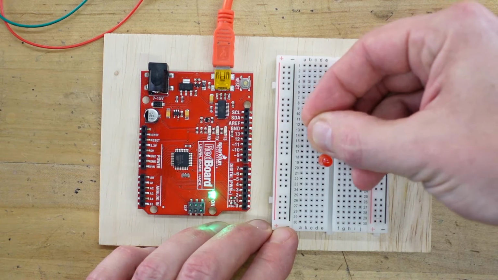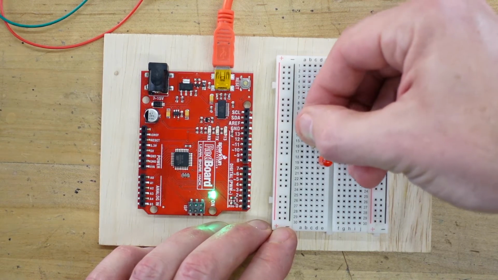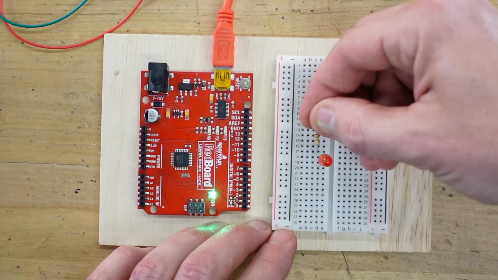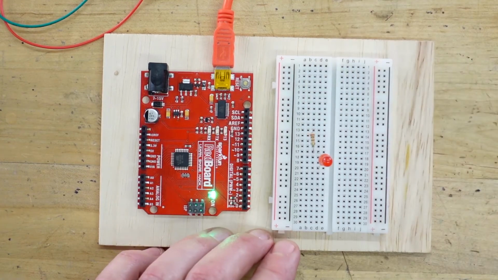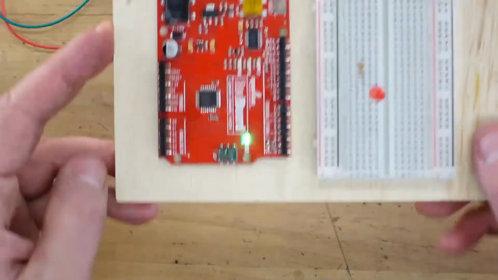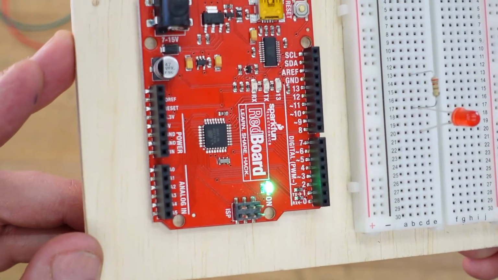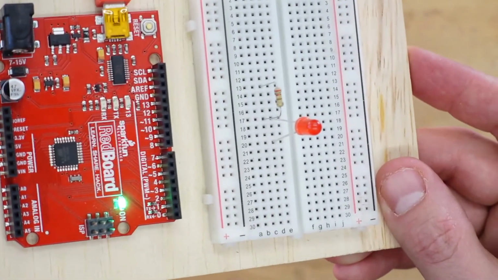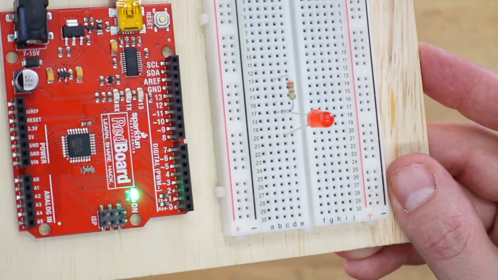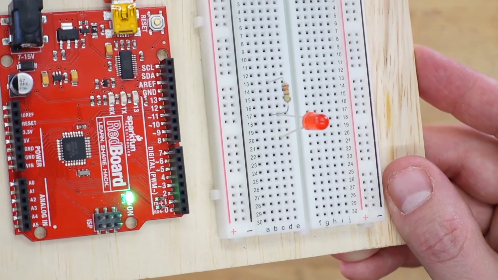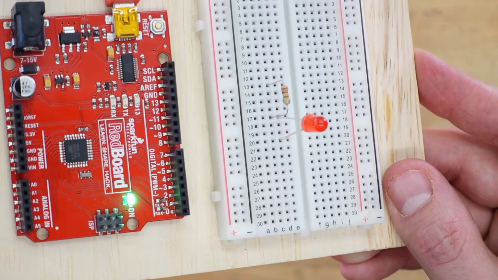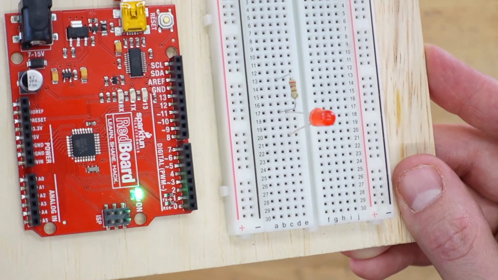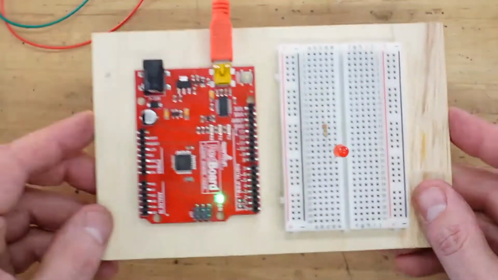I'm just going to let its spacing stay the way it is manufactured without bending it around too much. Let's zoom in on that a little bit. Okay, so I've got the long leg of my LED connected to the same short row as one end of the resistor, and then the other legs are outside of that setup.